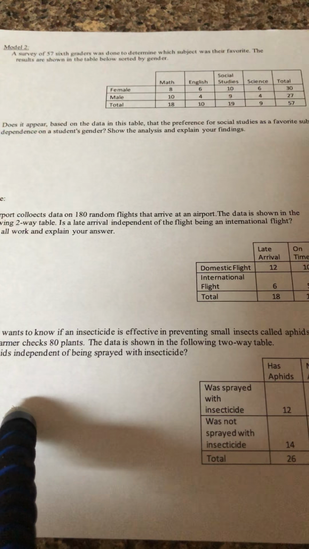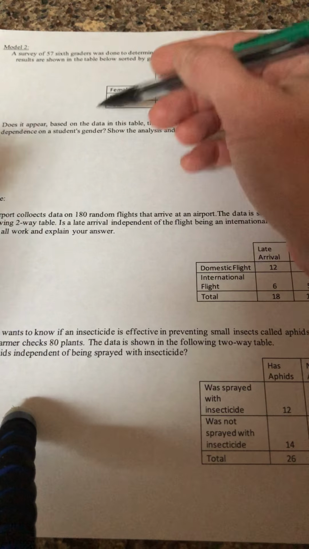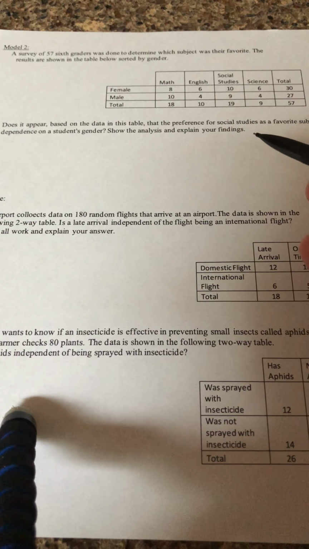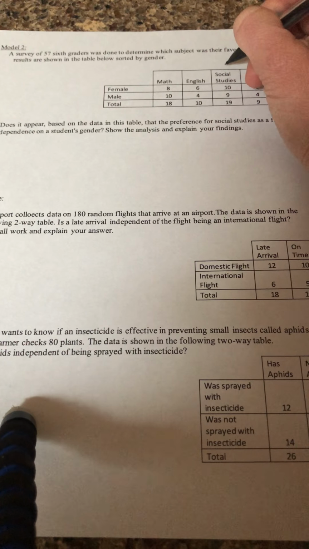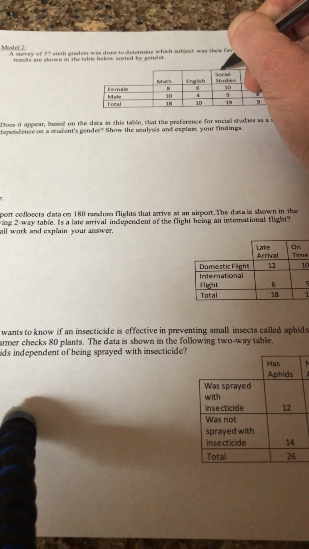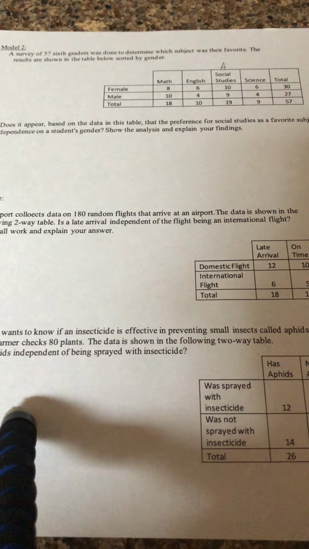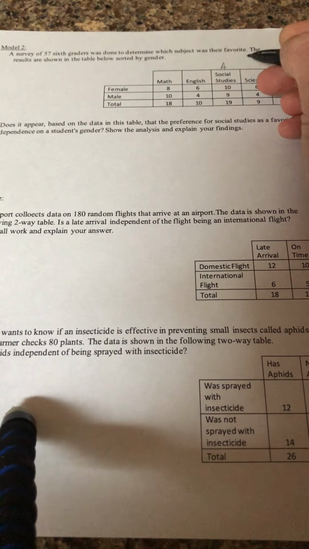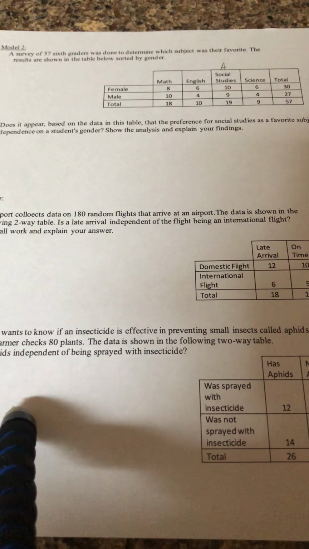So you can call them whatever letters you want, but as I mentioned on Friday, it's good in your two-way table to label. So I'm going to practice that here. I'm going to say that social studies is my event A. You could use S for social studies. It really doesn't matter.